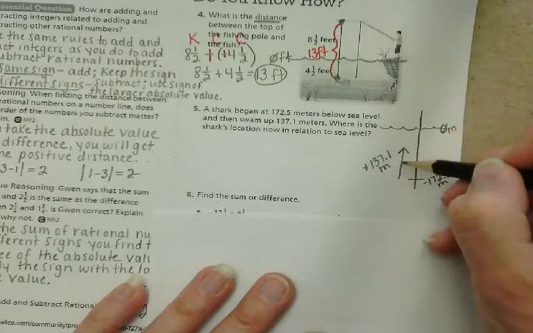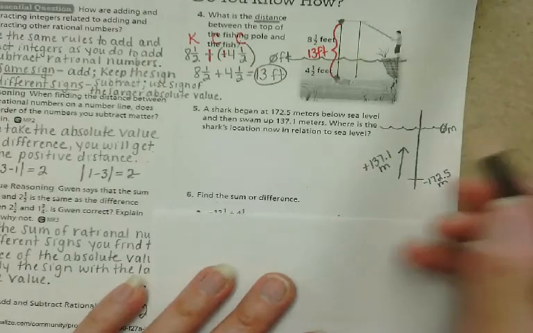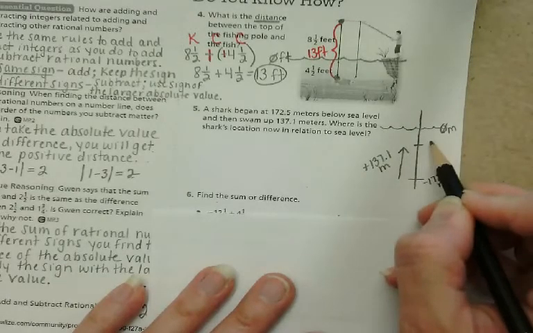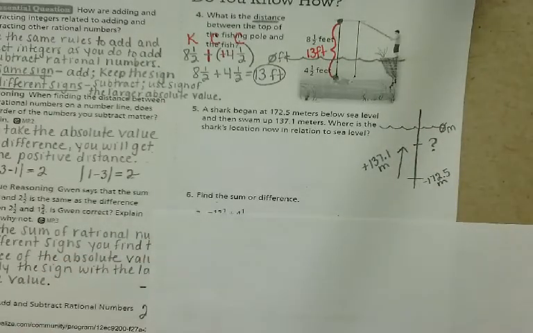So going up would be a positive. So what we're trying to find is its new location, which will still be below sea level, okay? But we want to figure out where the shark is now.